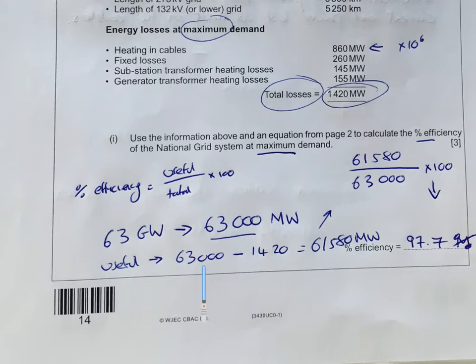Then I'm going to find the useful. To find the useful, I take the total megawatts, because I've already converted it, minus my wasted. My total losses there is 1420 megawatts. That's getting wasted. So this is going to give me 61580 as my useful. If this is getting wasted, and this is your total, 63,000, then subtract the wasted from the total, and it's going to give you the useful. Now I use the equation useful over total. So my useful was 61580, over the total, times 100. This is pretty efficient, okay? This is 97.7% efficient. 3 marks.